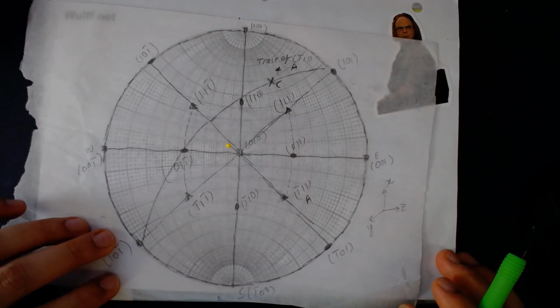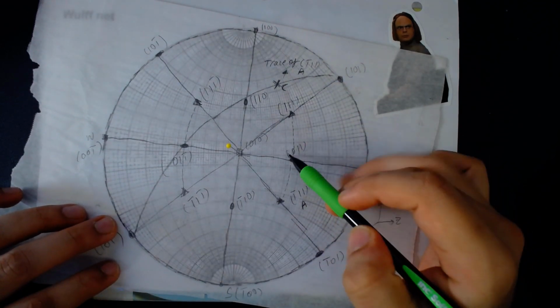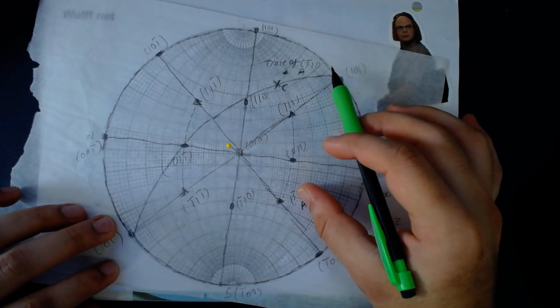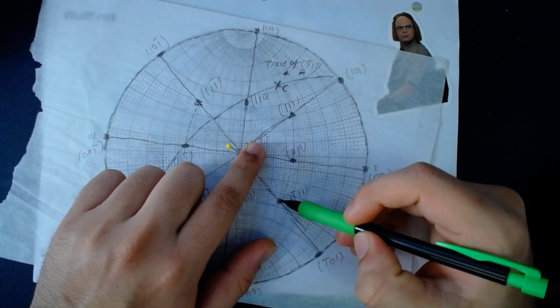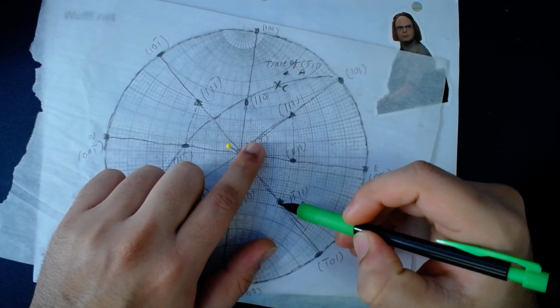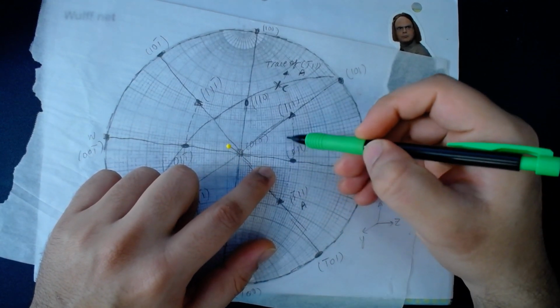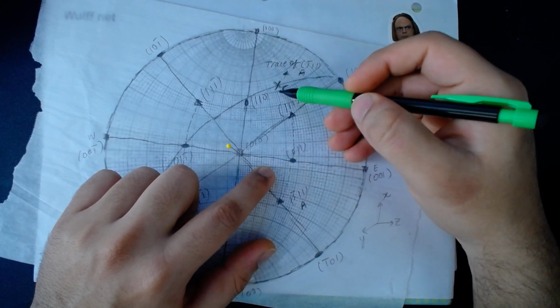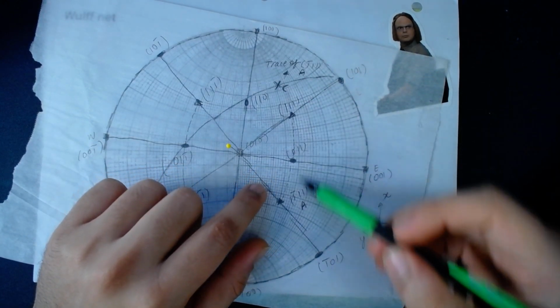Let's get point A and C on the same great circle, probably somewhere right around here. Then let's calculate. So this will be 2, 4, 6, about 6. So 16, 26, 36, 46, 56, 66, 76, 86, 88, and 90. So you can see C and A are at 90 degrees.